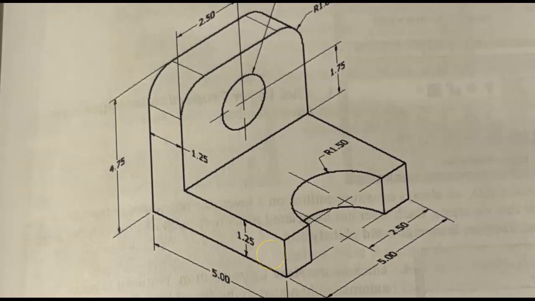In this case, that's going to be 5, tab 30 degrees to place that. Right click, hit enter to get off of that screen. Now notice which direction it went. This is exactly how we would want that to be.